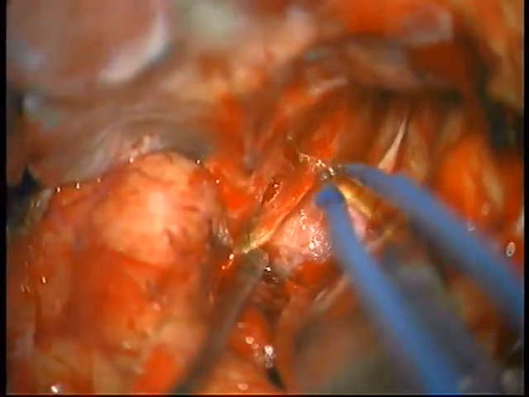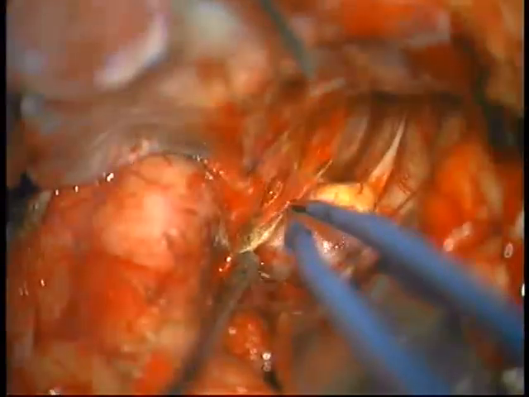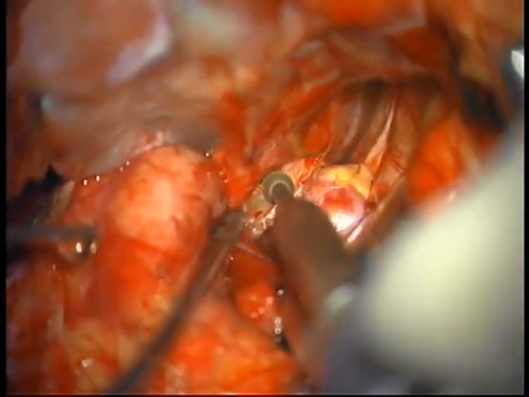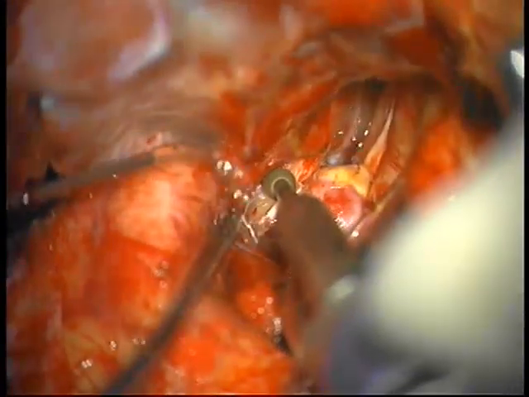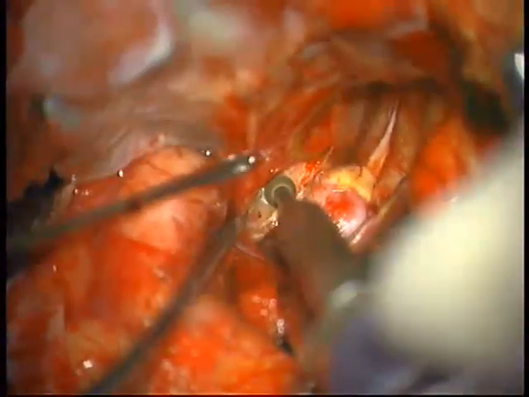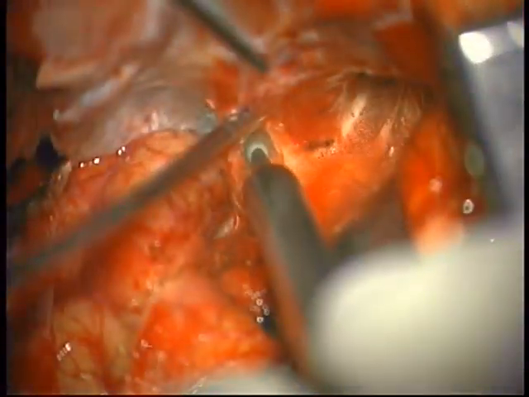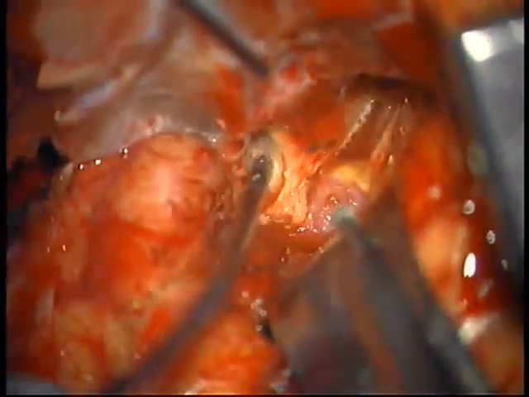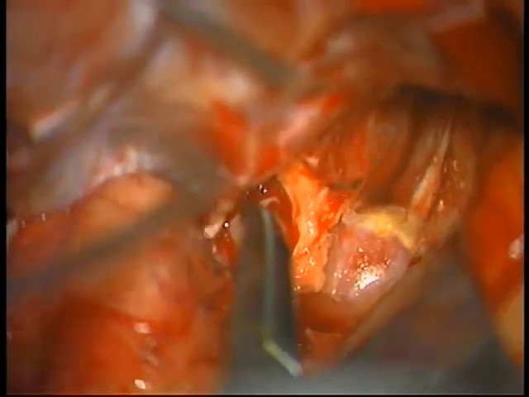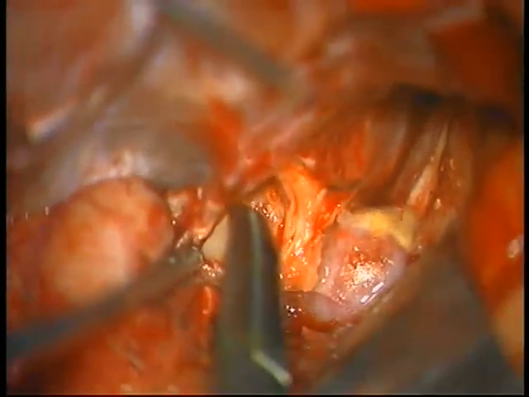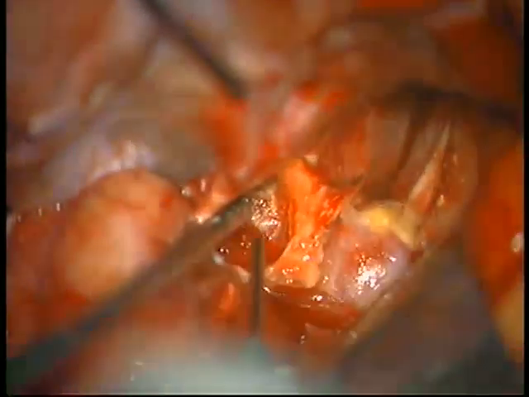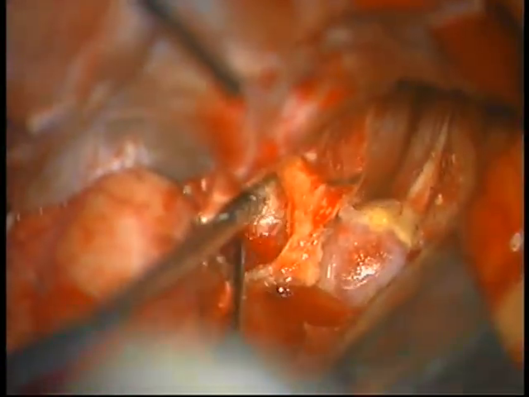The dura over the optic nerve and the tip of the clinoid process is coagulated and divided. With the aid of a diamond tip drill, the rest of the anterior clinoid process is drilled away. The tip of the clinoid process is obtained in one piece. Underneath the clinoid process is the roof of the cavernous sinus.